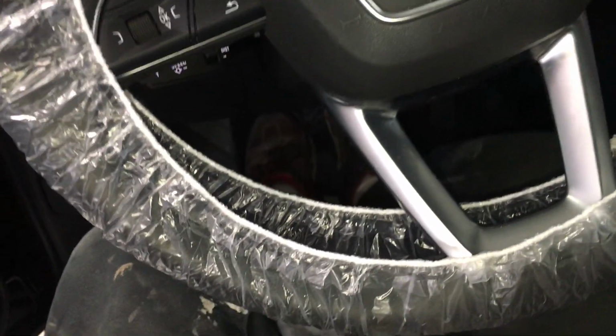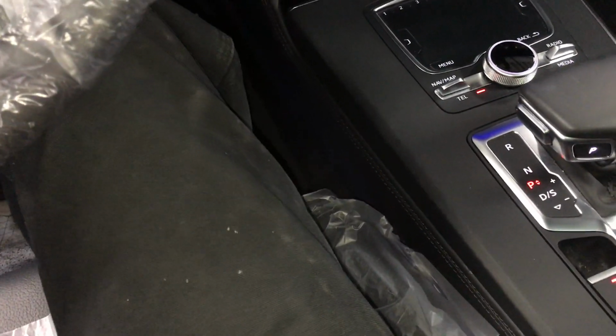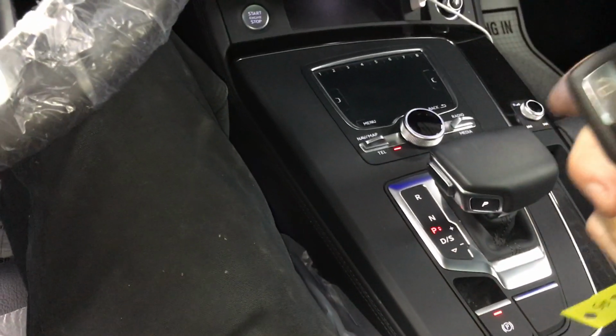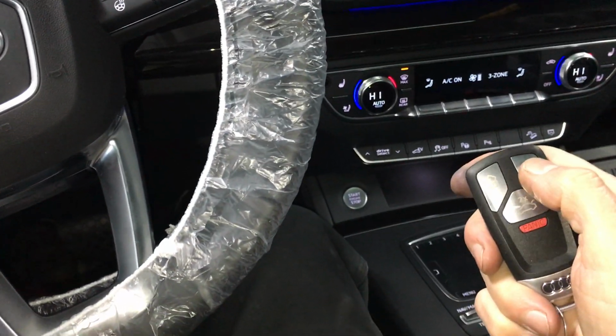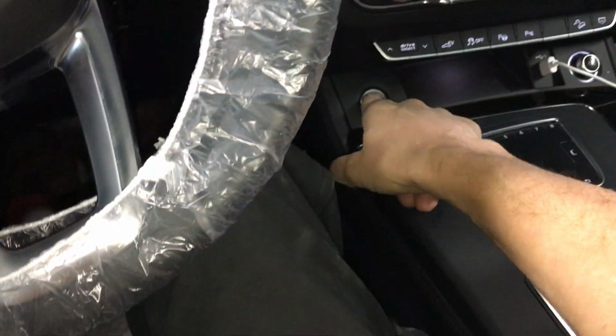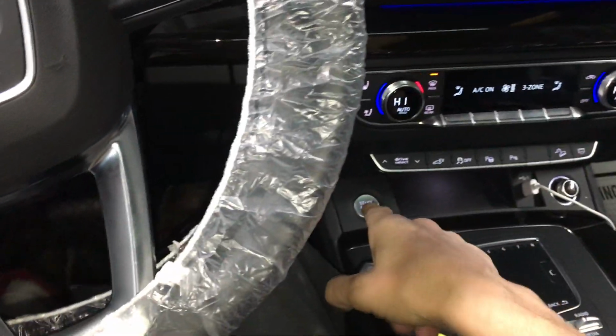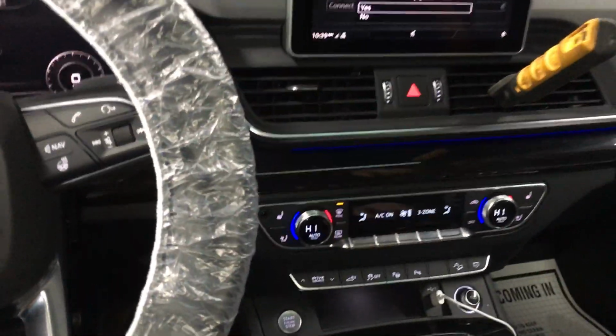So let's see. Oh, let's put this into... No, it's in park. Got the parking brake on. Let's try this. Lock the car. Okay. Hey, nothing. There it goes. Okay. I think it just took a longer press.